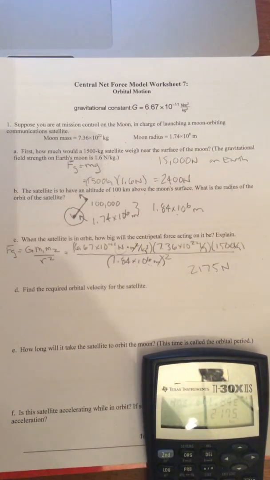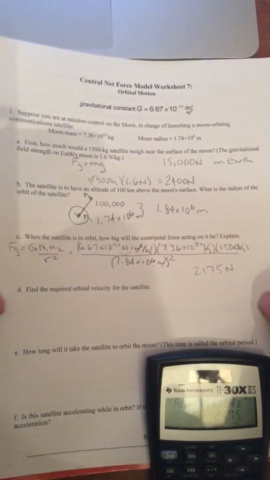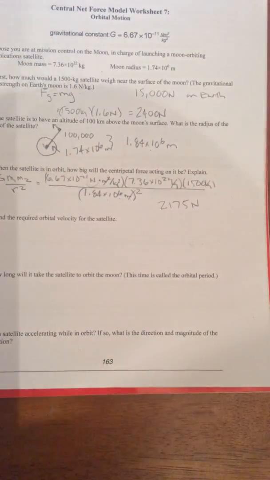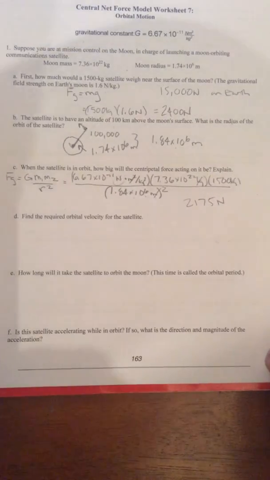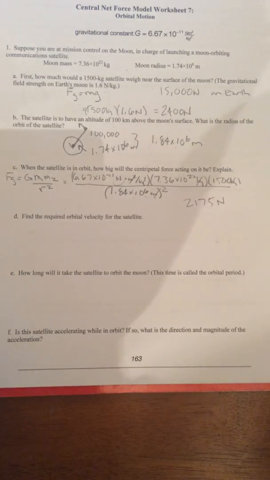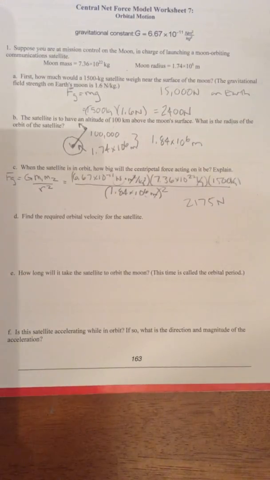All right, teammates, I'll put this on the assignment. I want you to take a shot at easy money at D, E, and F. Write that on a sheet of paper, take a photo, and post it to Schoology.